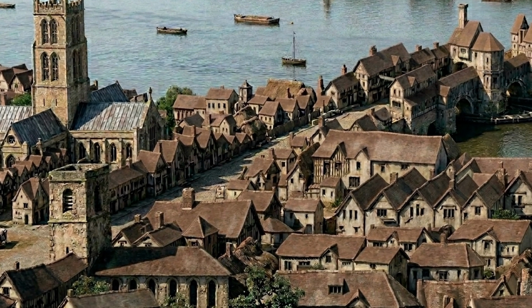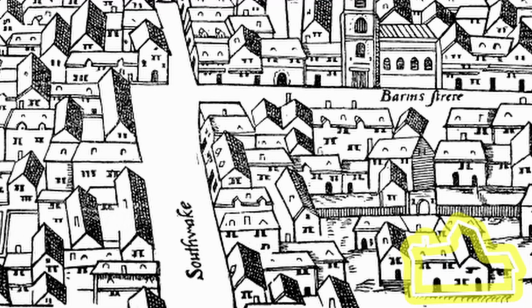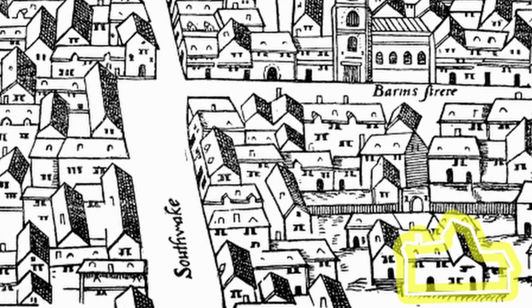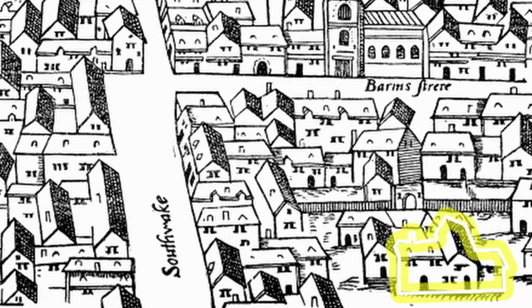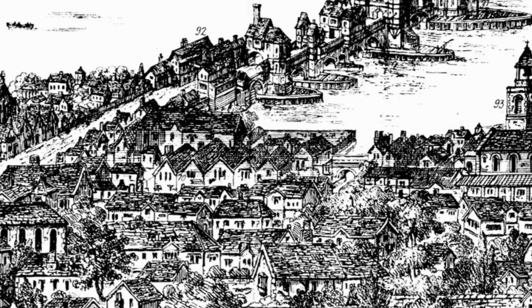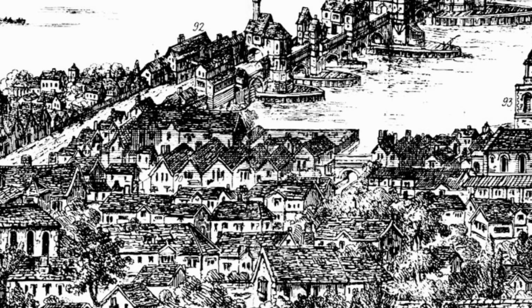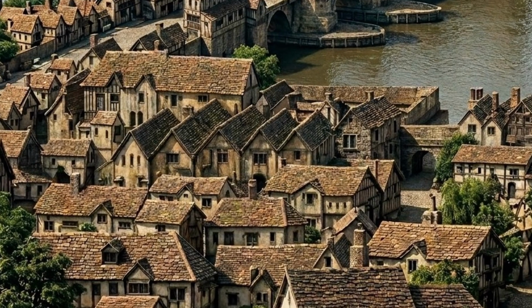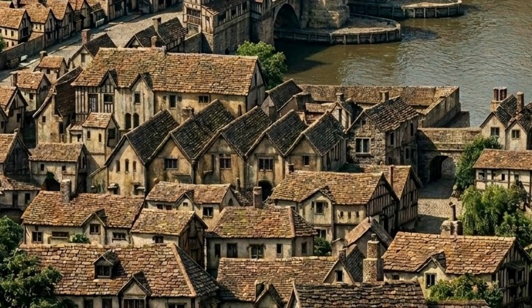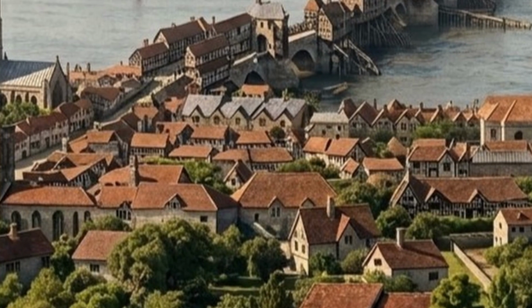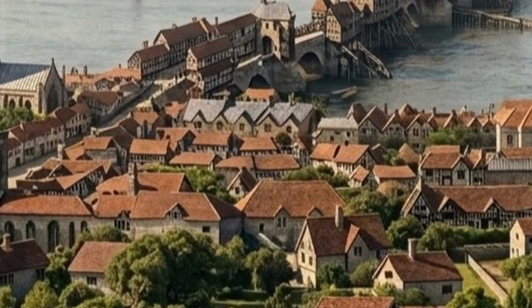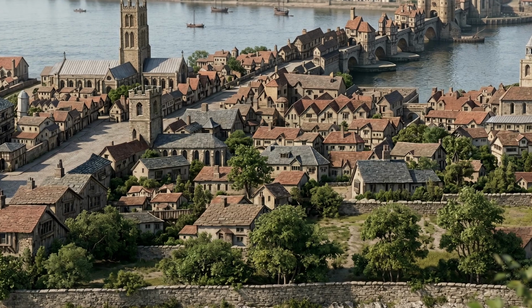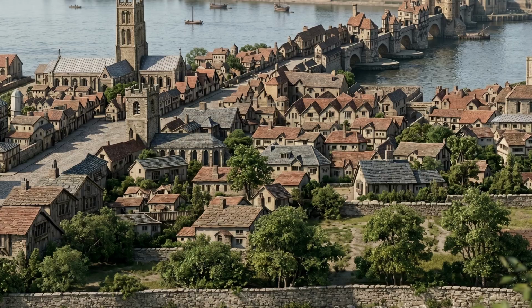Wyngaerde's map places St Thomas's Hospital around here. Founded in the 12th century by the Augustinian canons and dedicated to St Thomas Becket, the martyred Archbishop of Canterbury, it was a charitable house caring for local patients. It remained a fixture of Southwark life for centuries. It was dissolved under Henry VIII during the Reformation as part of the wider suppression of religious houses, bringing its medical role to an abrupt end.